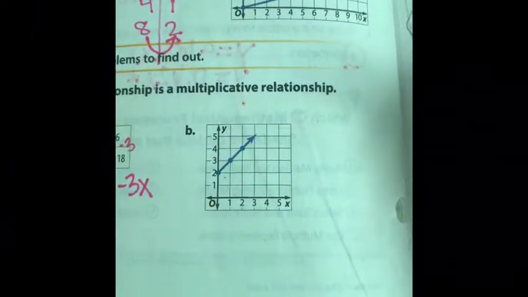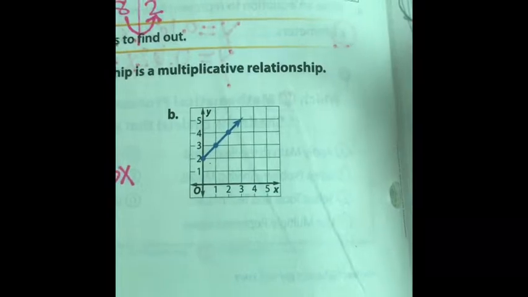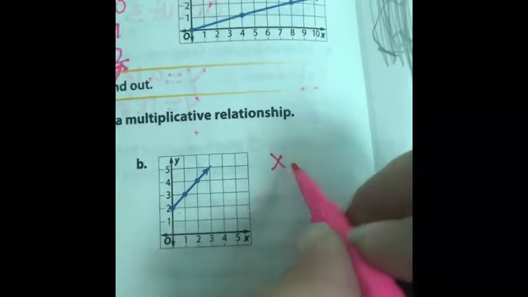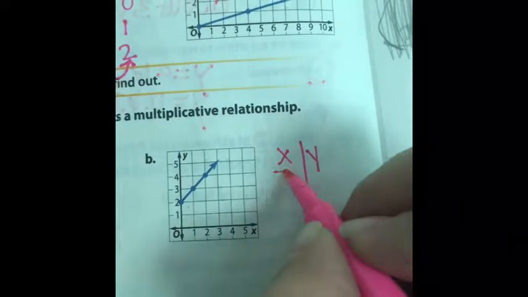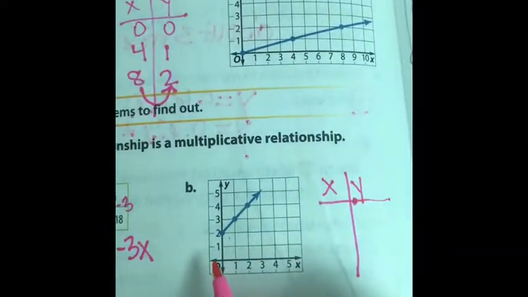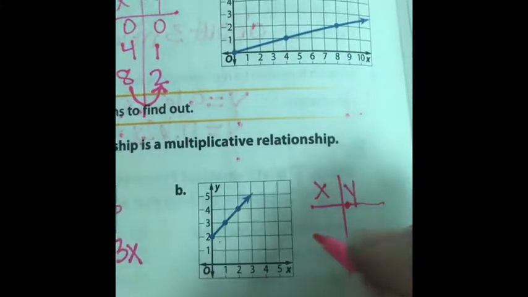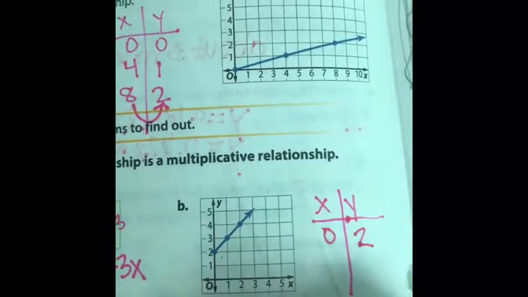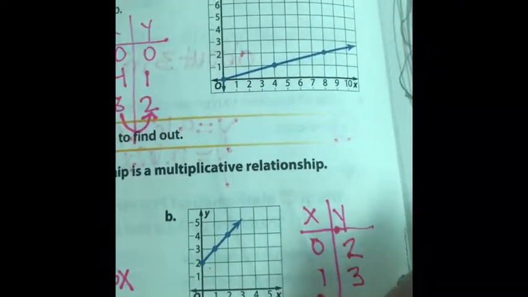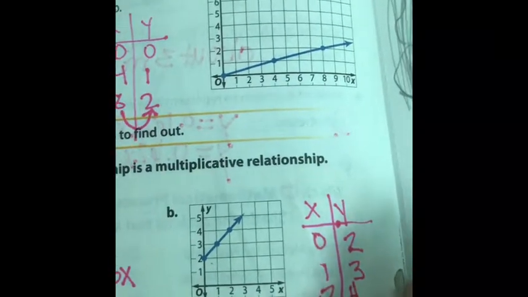All right, let's take a look at this one. If you'll pause the video and go ahead and solve. Okay, so what you should have said is that I need to separate my x and y so that I can find a relationship. So the first one is I don't go anywhere, I don't go over, so I stay at 0 and go up to 2. This time I go over to 1 and up to 3, over to 2 and up to 4, and so on.